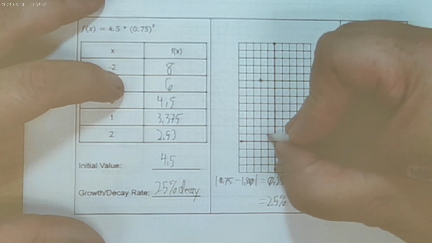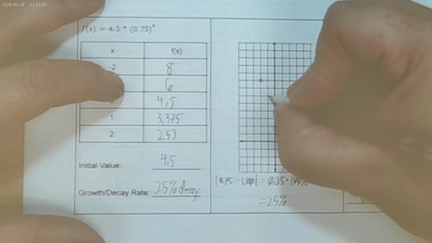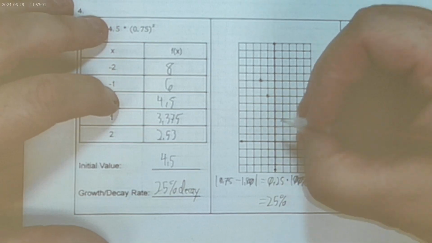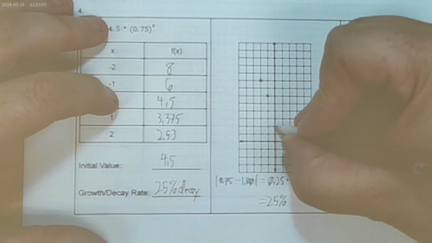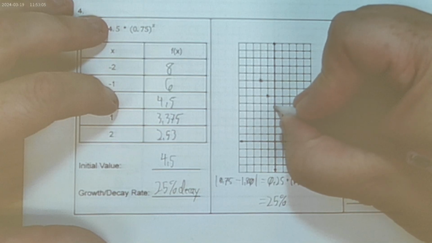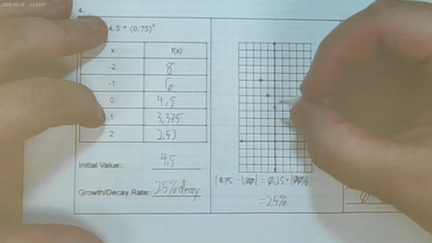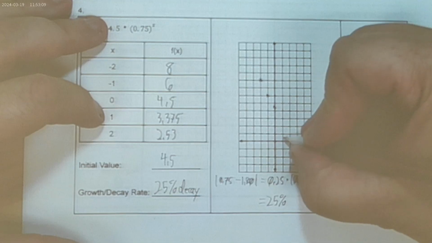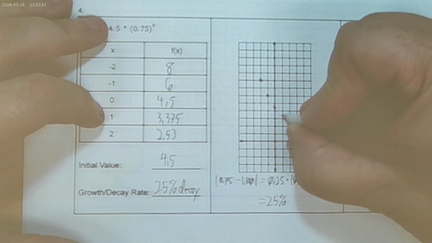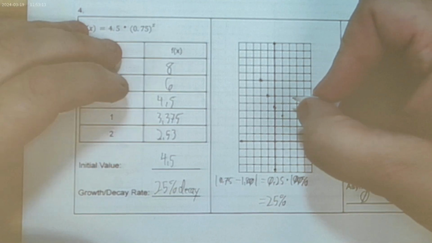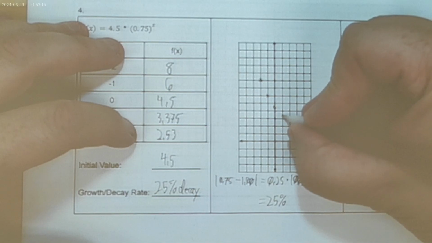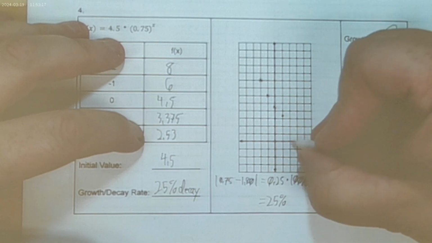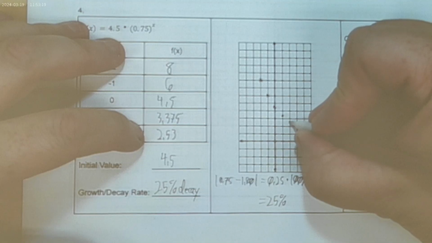At -1, I've got 6. At 0, I've got 4.5. At 1, I've got 3.3. I'm going to say that's 0.3. And then at +2 for x, I've got 2.5 for y.